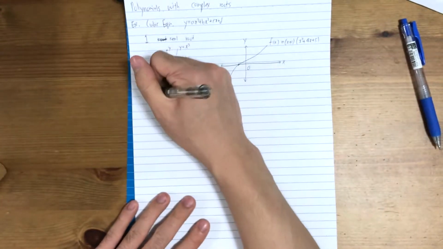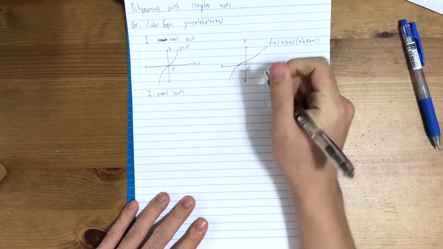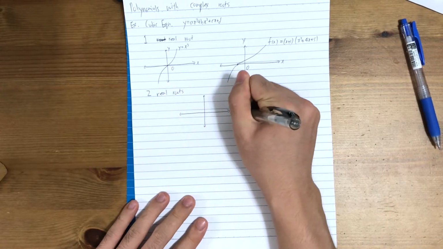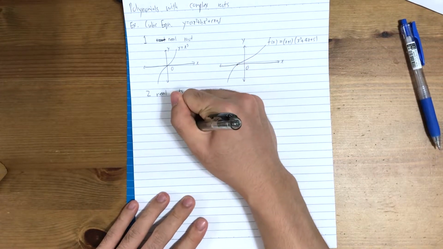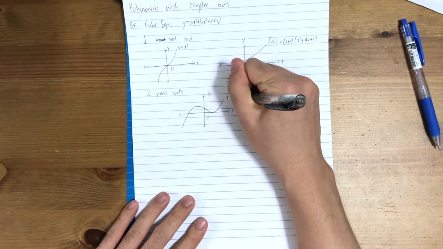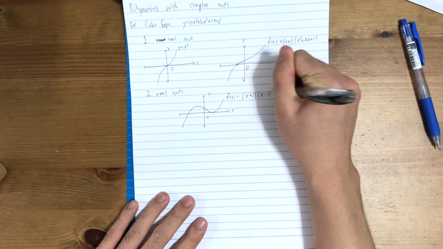And the second case is when we have two real roots. As I said, so one real root and two repeated roots. So something like x plus 2 and x minus 1 squared.